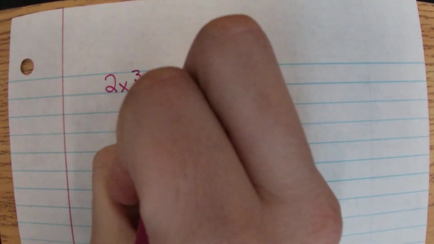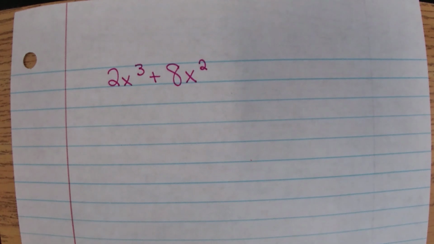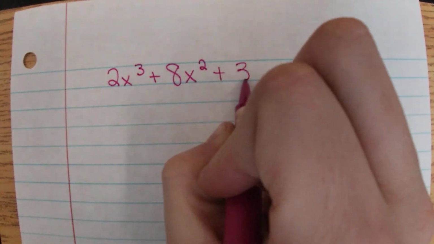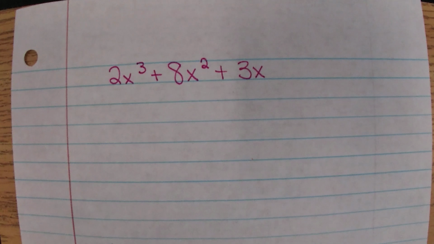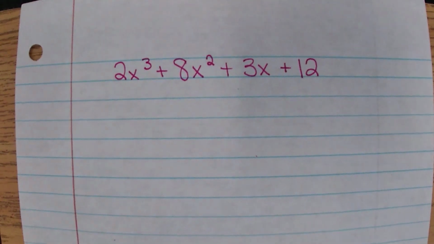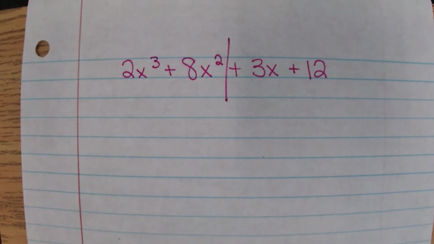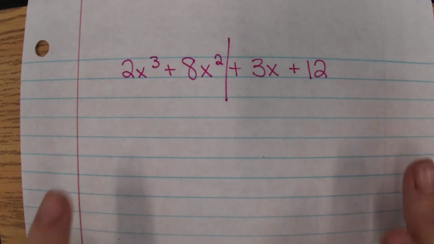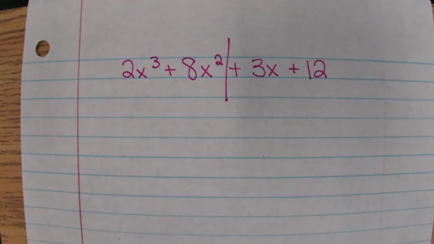Okay, so let's take a look at 2x to the third power plus 8x squared plus 3x plus 12. Okay, so if we wanted to factor this by grouping, the first thing that we do is split it in half. You can choose to rewrite these on separate sides of your paper. Most of my students are perfectly fine just drawing that line and working on one side at a time.